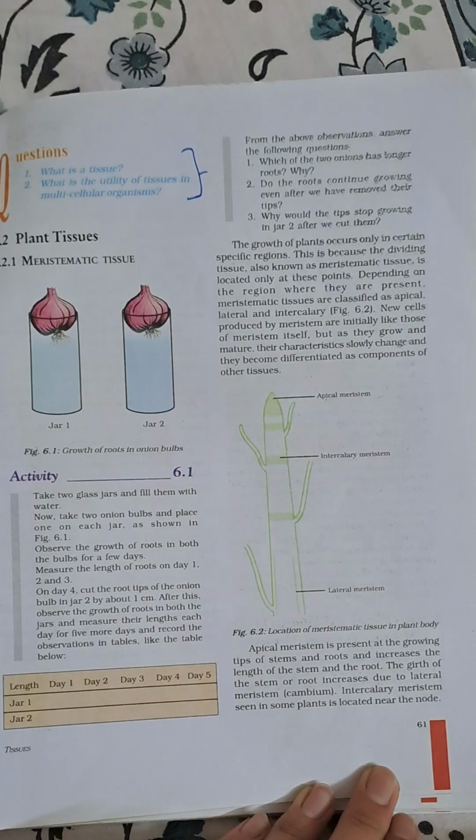This tissue generally stores food. In some situations, it contains chlorophyll and performs photosynthesis, and then it is called chlorenchyma. In aquatic plants, large air cavities are present in parenchyma to help them float. Such parenchyma is called aerenchyma.